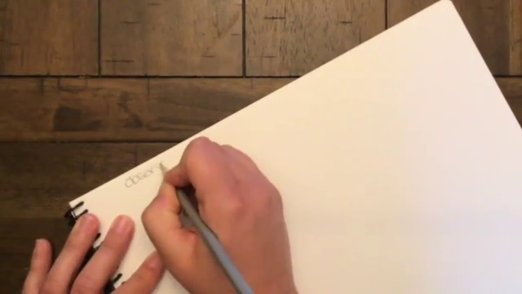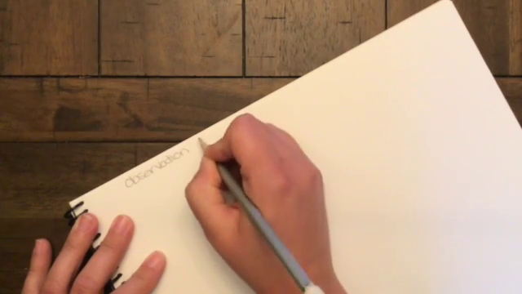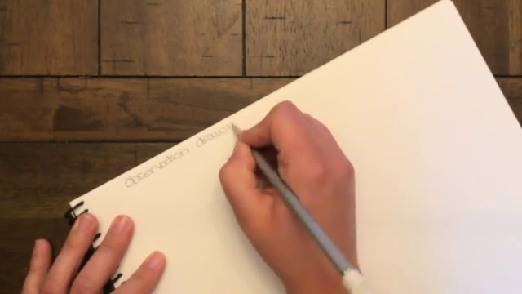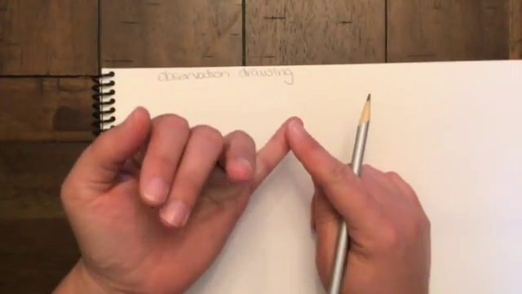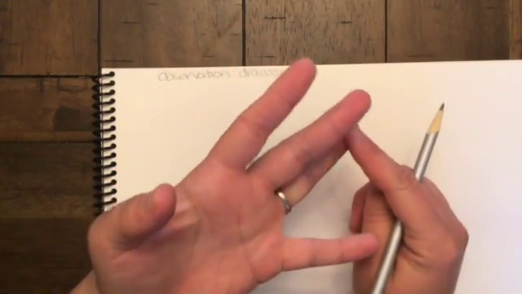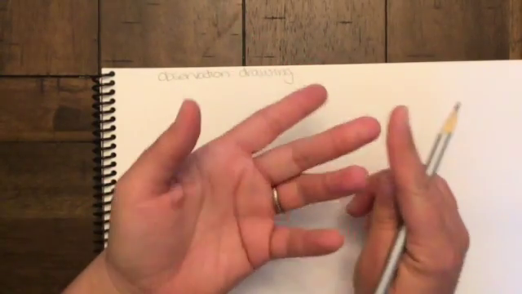Okay, so remember, observational drawing, okay? That's what we're going to be working on. Remember, observational drawing is the idea that we're drawing anything that we see around in the world, okay? Whether it be a still life object, a portrait of a person, a figure, a landscape, or architecture. Anything that we can actually literally stare at, okay?